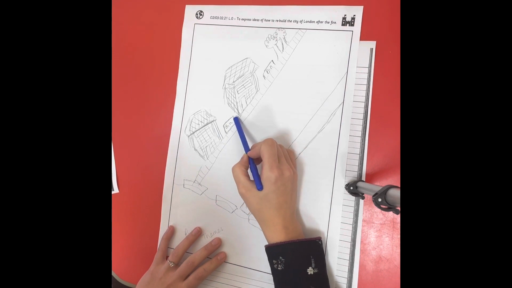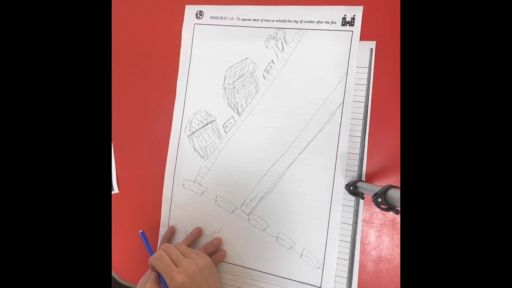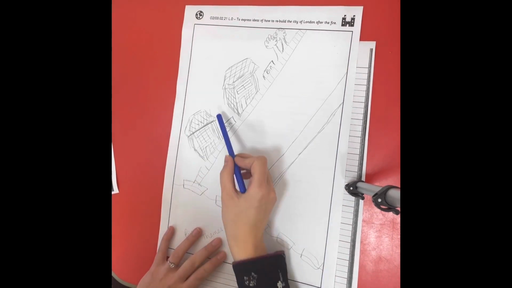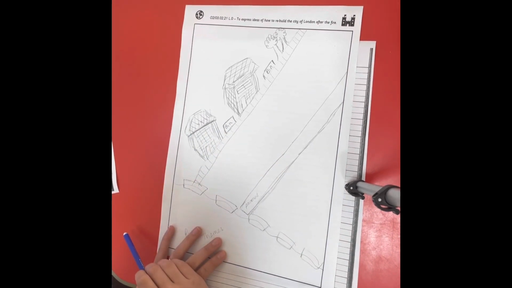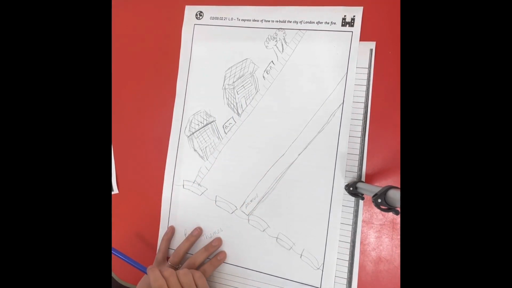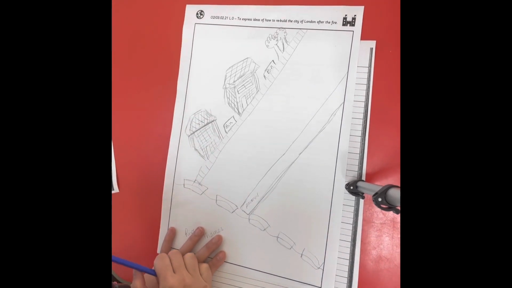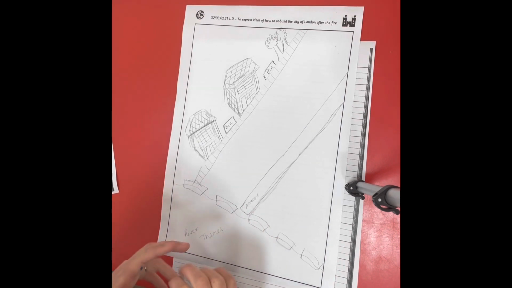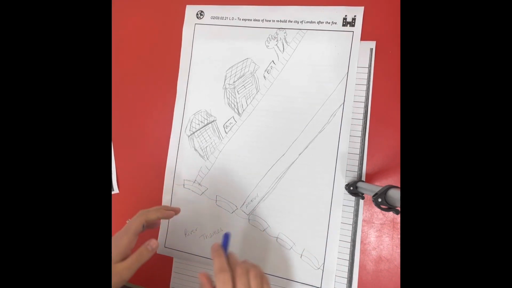I added bins to my street to make them much cleaner. I added a pavement to make it much safer. I also would rebuild my houses using brick and tiles rather than wood because these materials are much less flammable. Now remember, flammable means that it's easy to burn, whereas less flammable means that they're not as easy to burn.